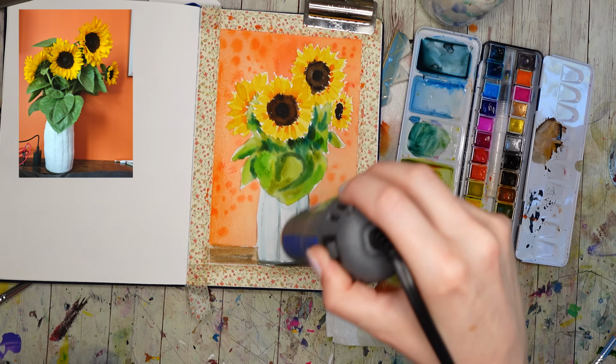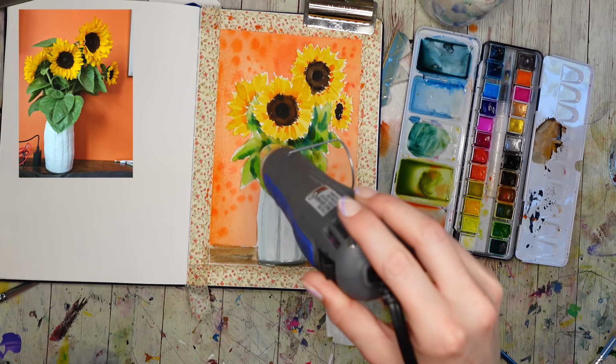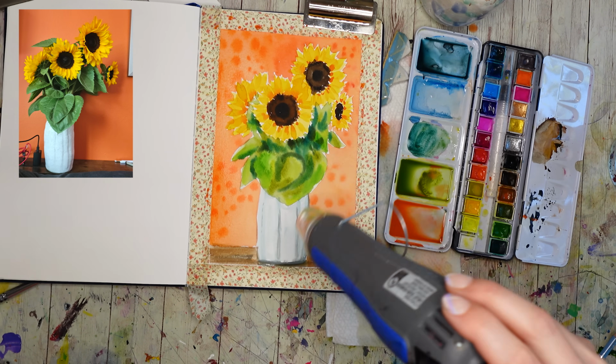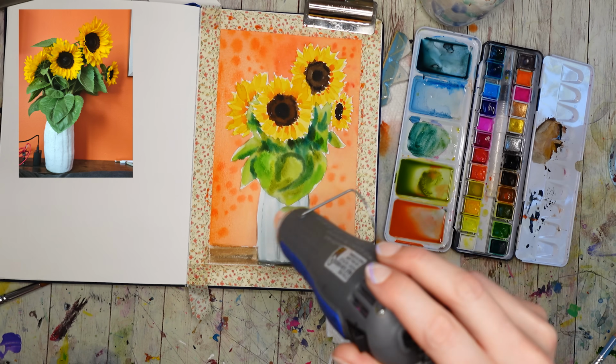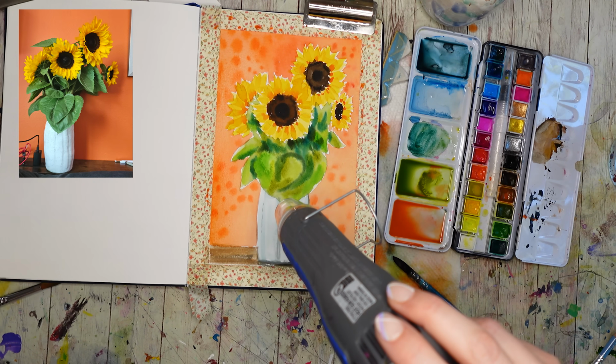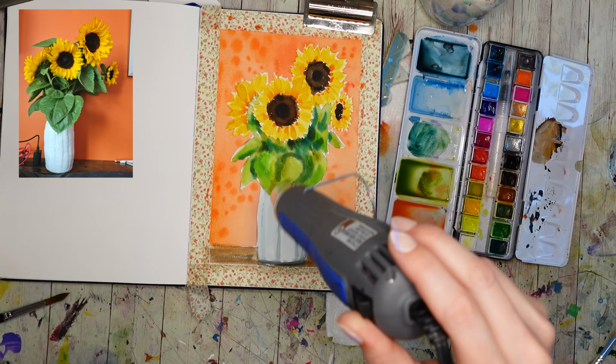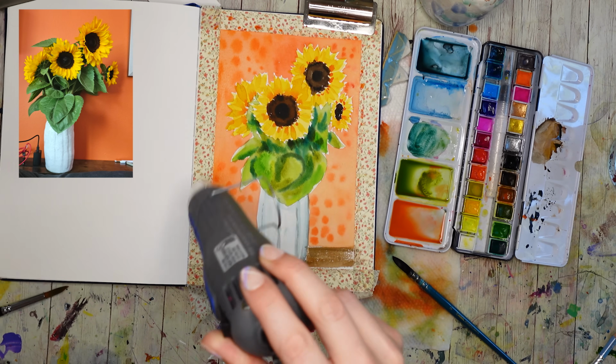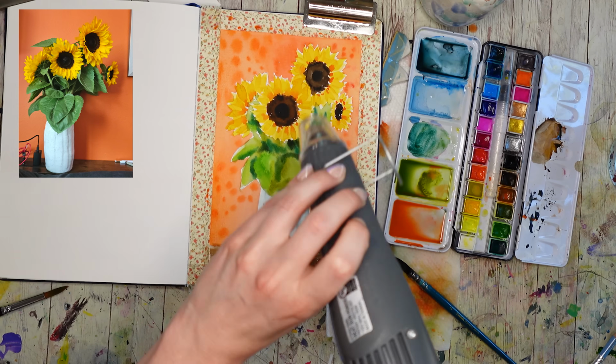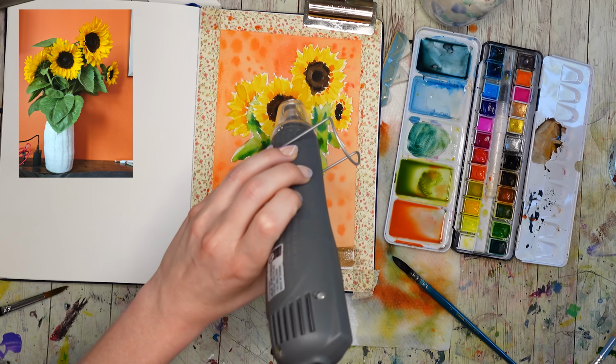Now, before we add our finishing touches, again, you could be done at this point, but I am going to add some colored pencil. And while you can actually draw colored pencil onto wet paper, it is more prone to damaging it. So I am going to take some time to dry this nice and thoroughly so that I can have a better chance of getting some really good lines on top of my painting that I made.